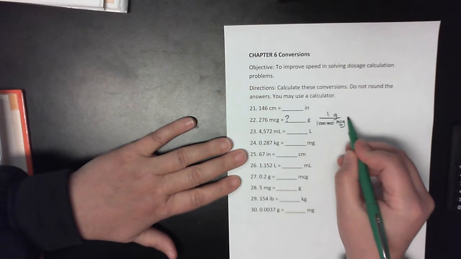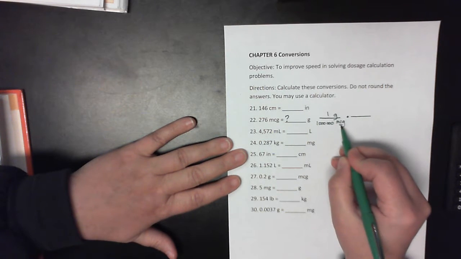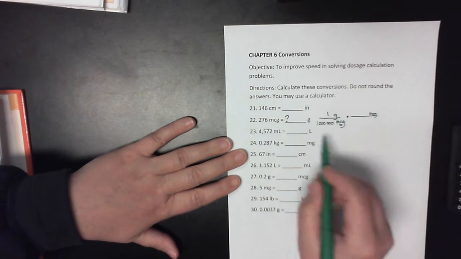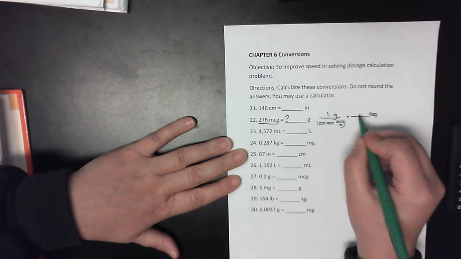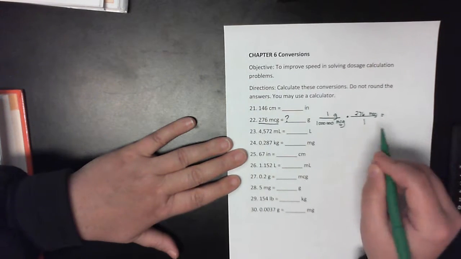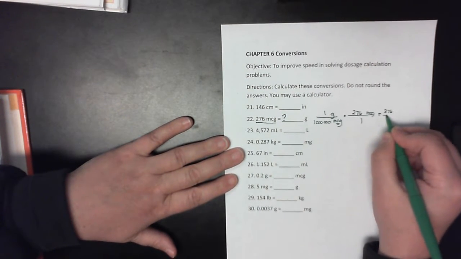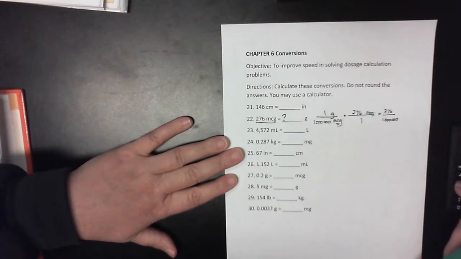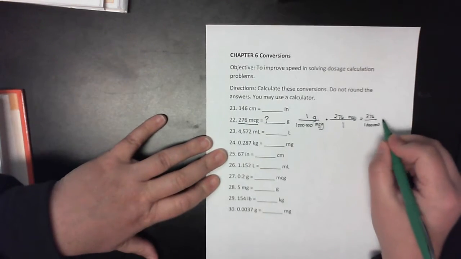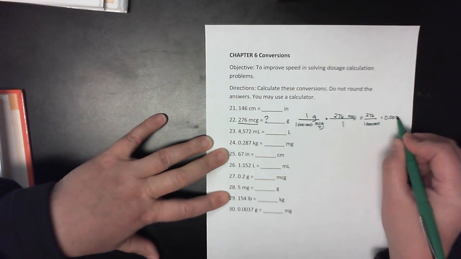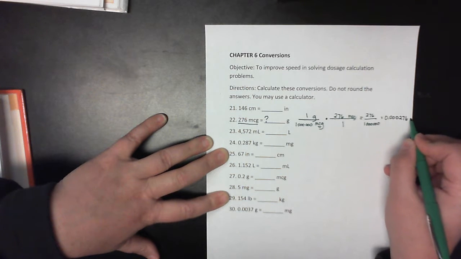So we take this, and again, dimensional analysis says that when you have micrograms down here, you have to have micrograms up here. So again, refer back to our question. Then we would plug in our 276 micrograms over 1. So then we have 276 divided by 1 million equals 0.000276 grams.